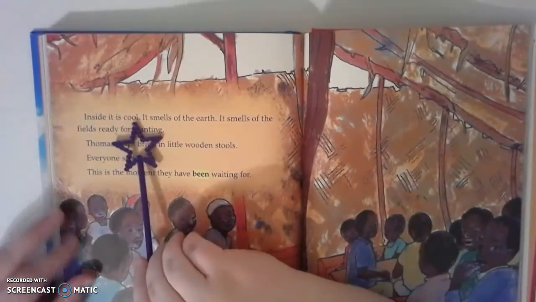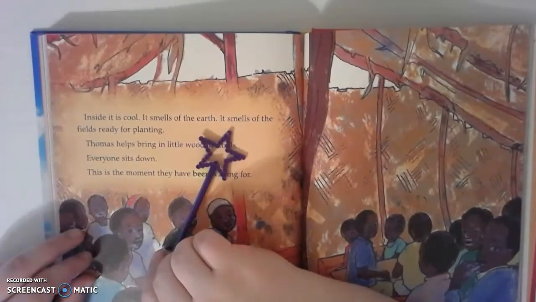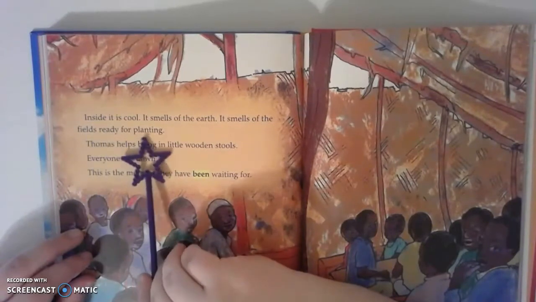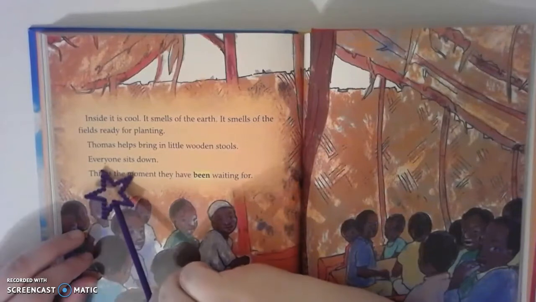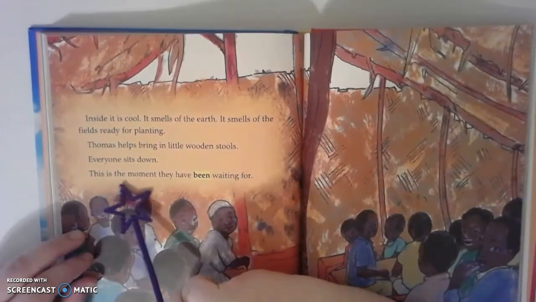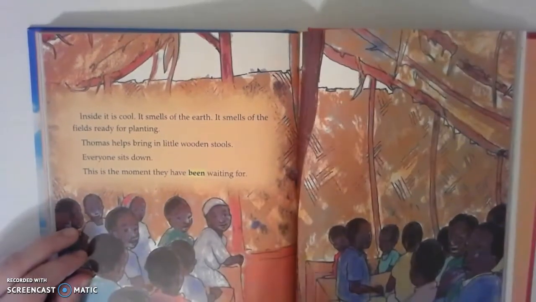Inside it is cool. It smells of the earth. It smells of the fields ready for planting. Thomas helps bring in the little wooden stools. Everyone sits down. This is the moment they have been waiting for.